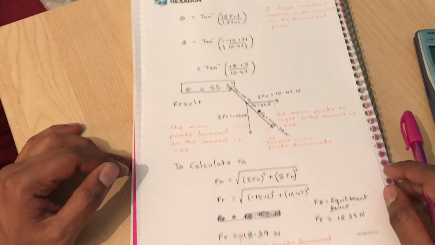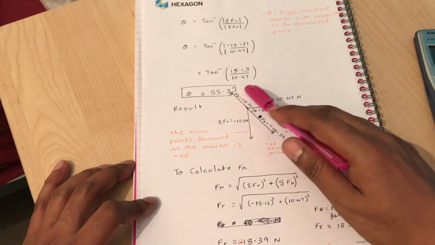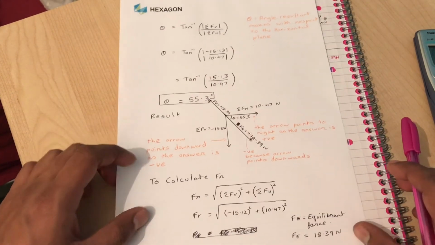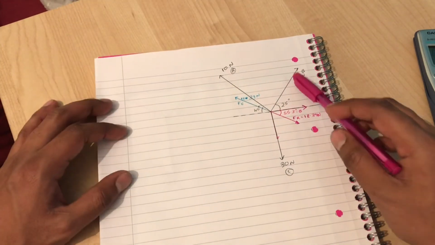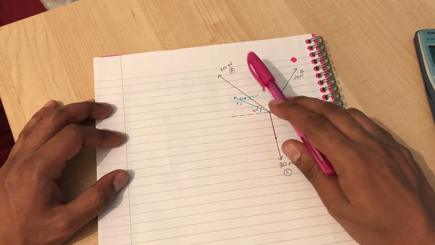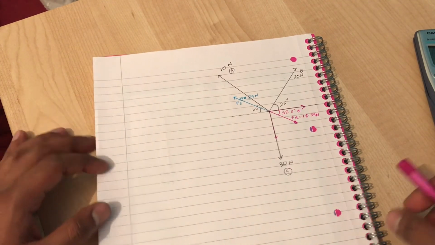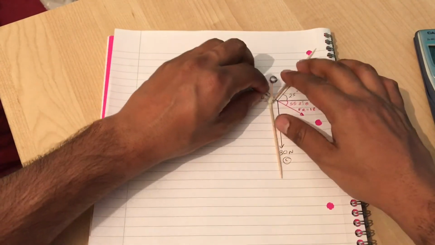Now, why did we go through the trouble of finding the resultant and the angle of inclination, and what exactly does it mean in the real world? So for that, these are my three forces. So that's 20, 10 and 30. And to explain to you why we just went through the trouble, I'm going to take the help of my friend Jason here.